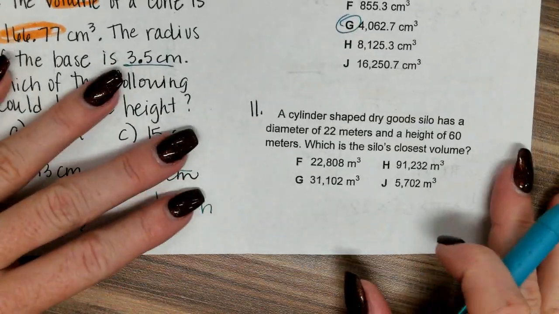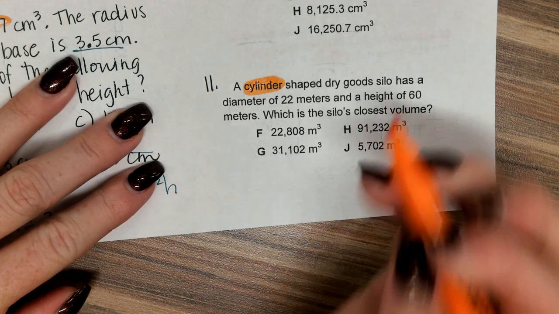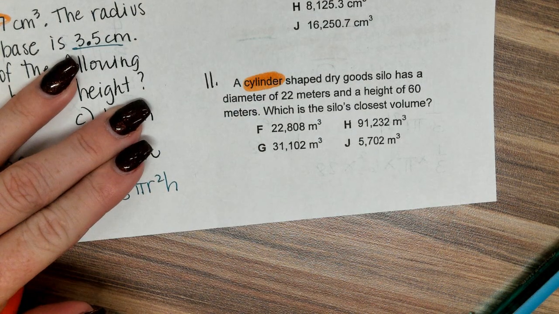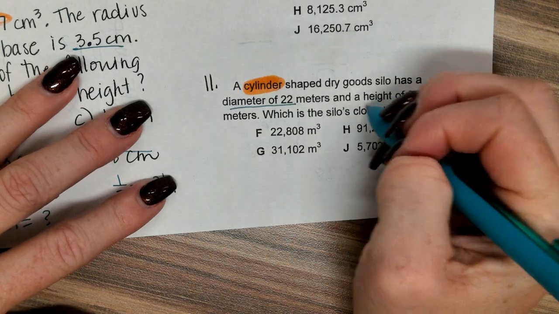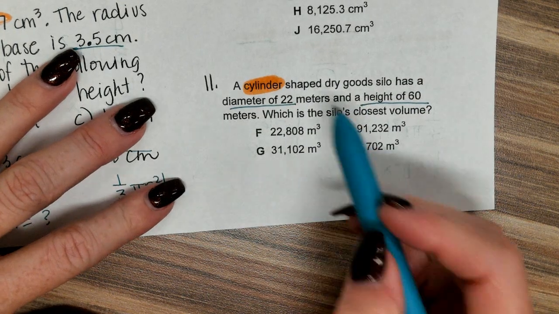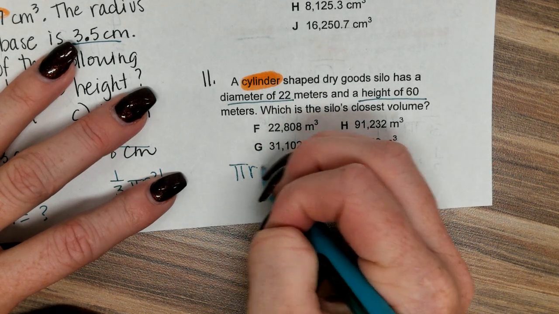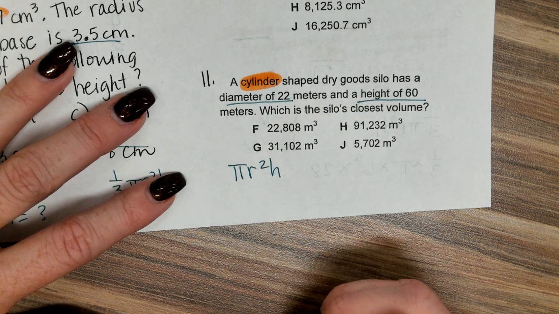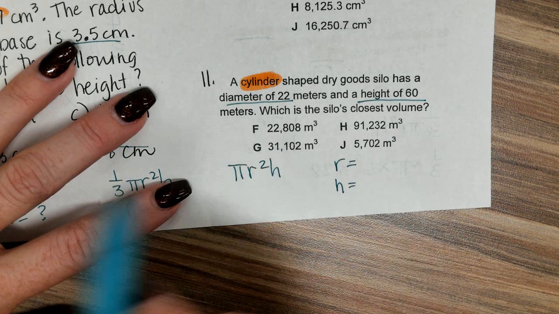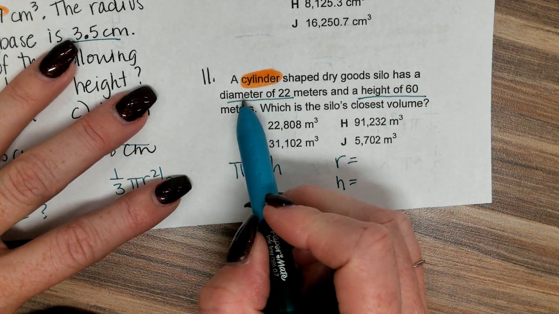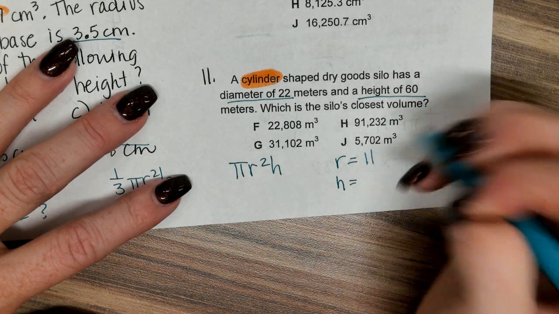Okay, last question. A cylinder shaped dry goods silo has a diameter of 22 and a height of 60. What's the volume? So you go to your star chart, find volume of a cylinder, which is pi r squared h. I need an r and an h. Did they give you a radius? No, what'd they give? Diameter. So you divide by 2. 22 divided by 2 is 11.